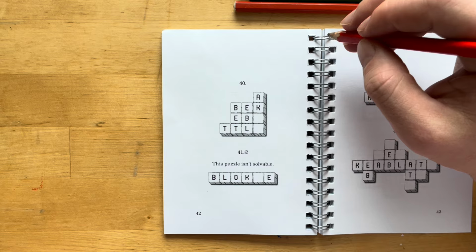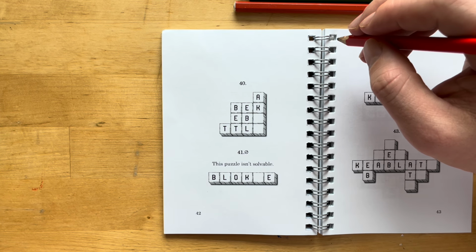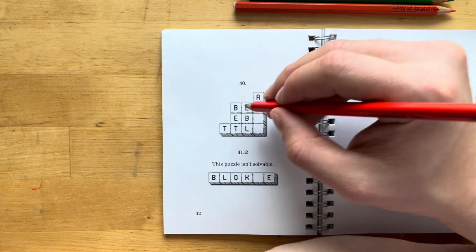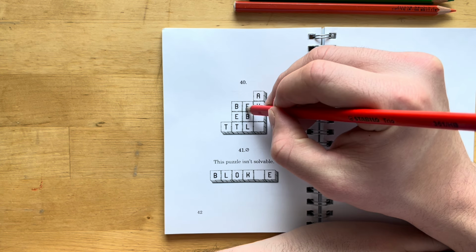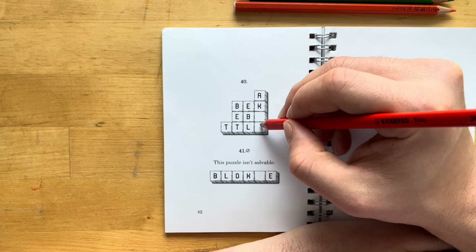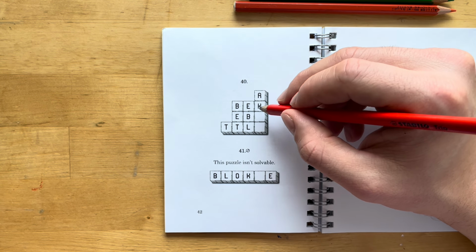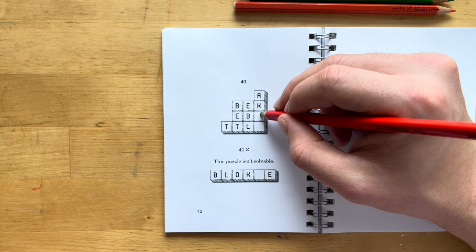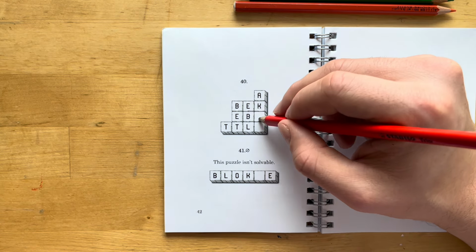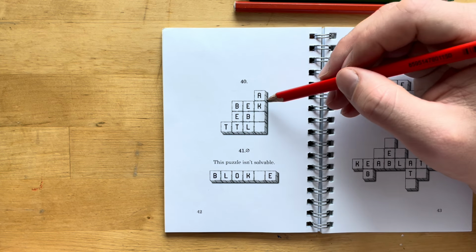Okay, so I think we are in the right place. So if we do BE, we can make, is this the LOK? No, it has to be LOK. What's going on here? Talak, and what can we make here?